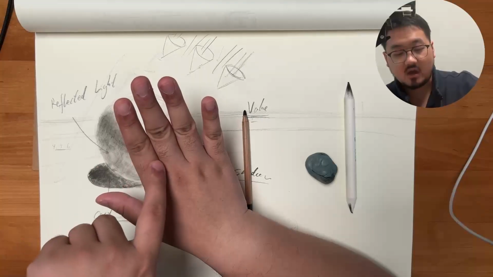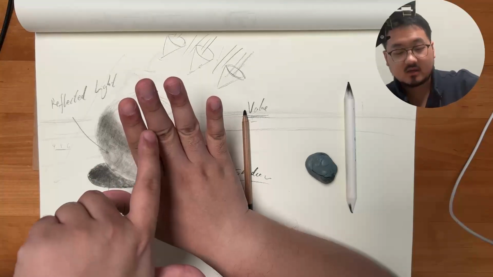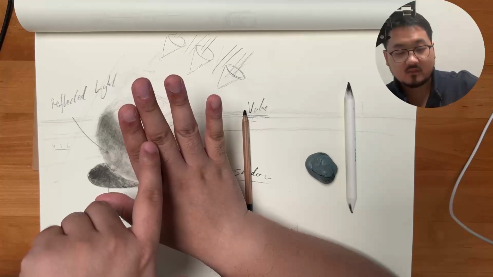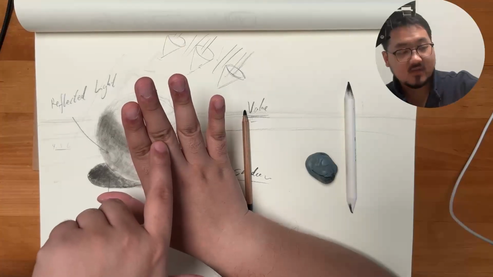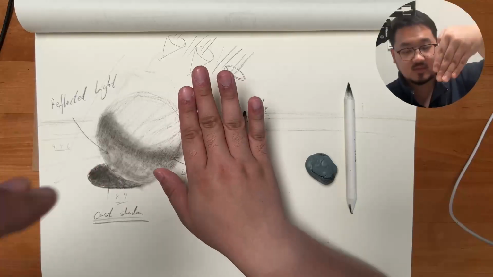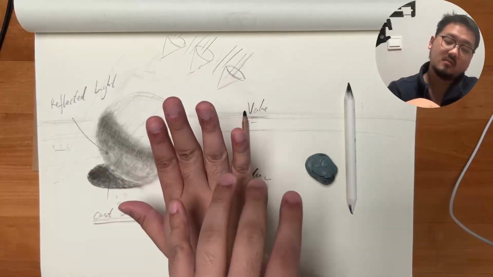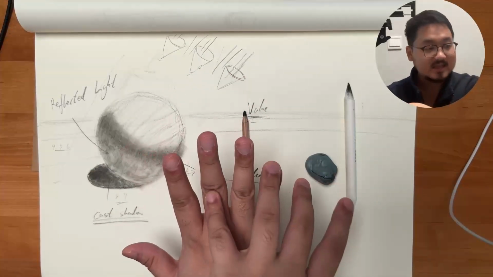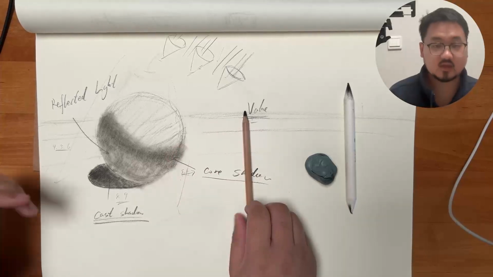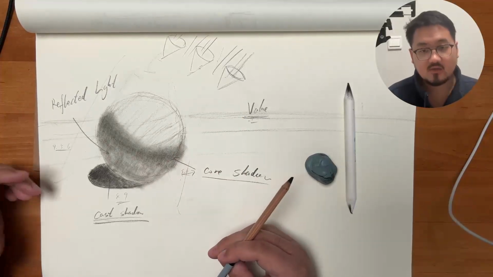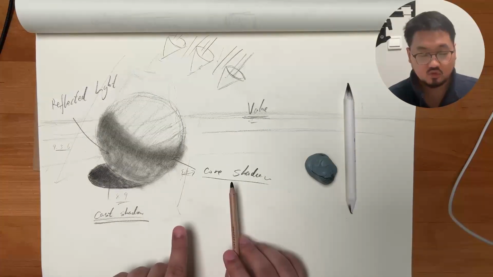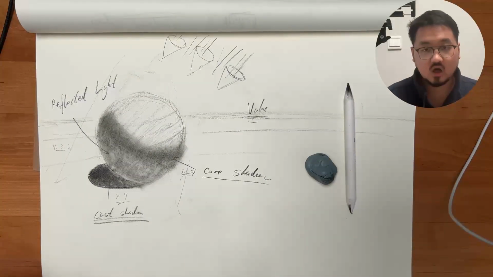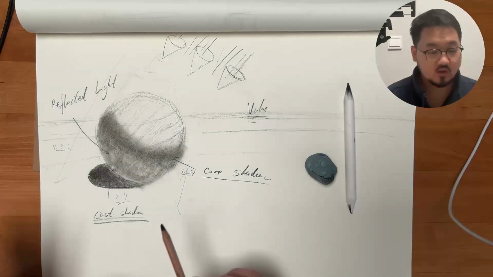So every tiny little crease, like the folding of my skin, you get a dark shadow, even though the light is coming from above to shoot my hand directly, you can still see this dark area. That's occlusion shadow, and that should be really dark, even darker than the casting shadow or core shadow. This should be the darkest part of the whole globe.